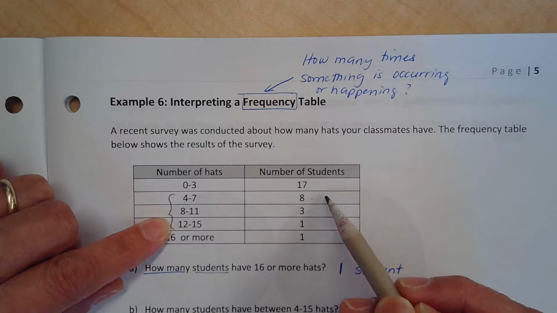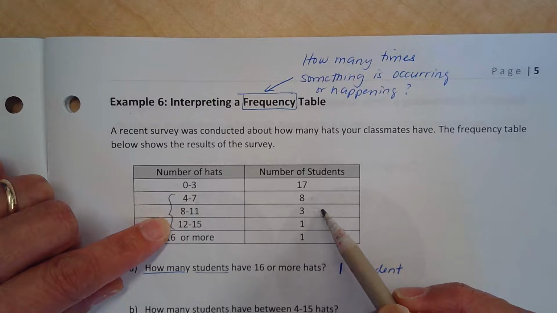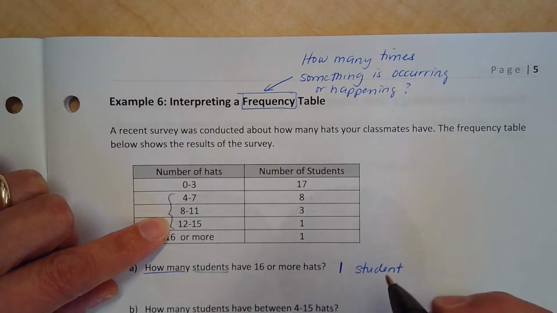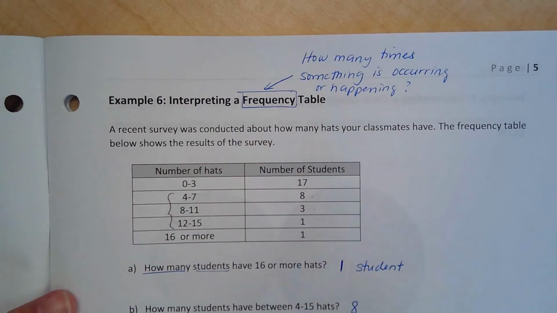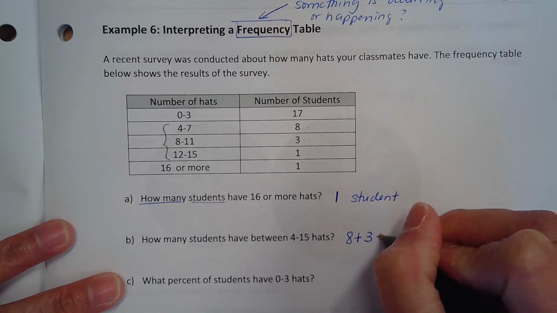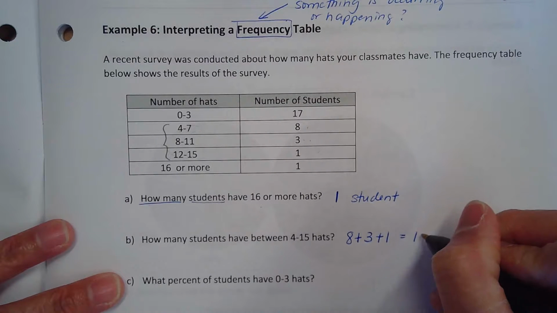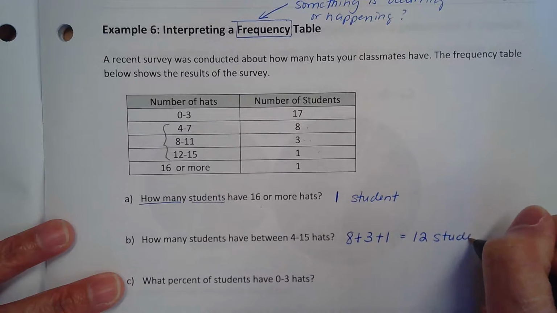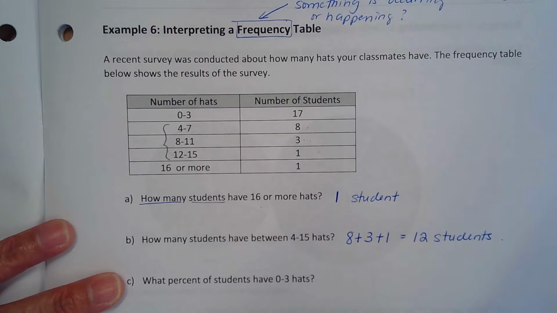So that's 8 plus 3 plus 1, which gives us 12 students. Is that okay?